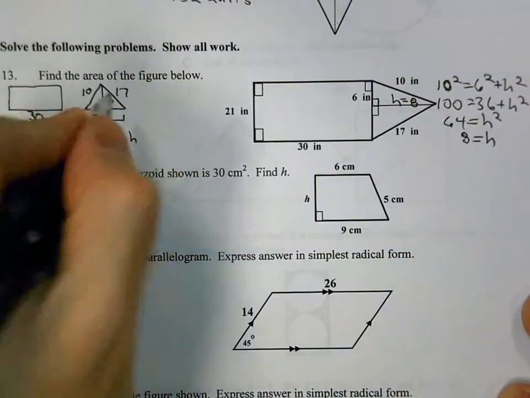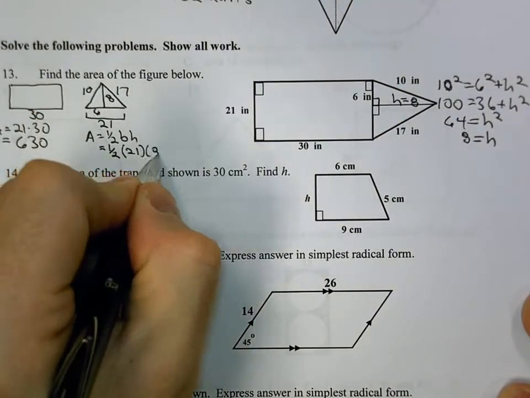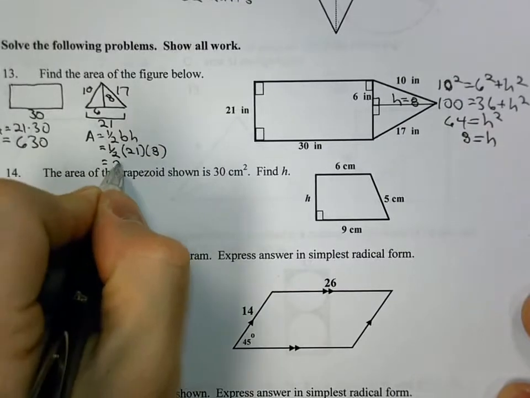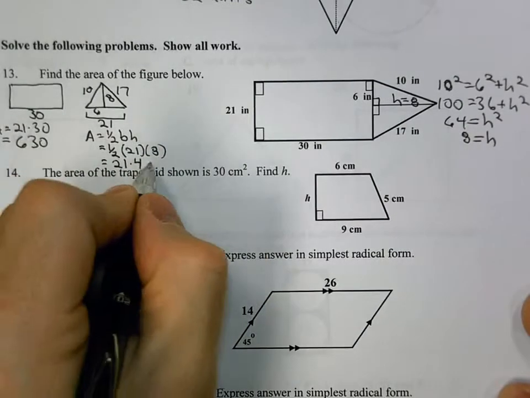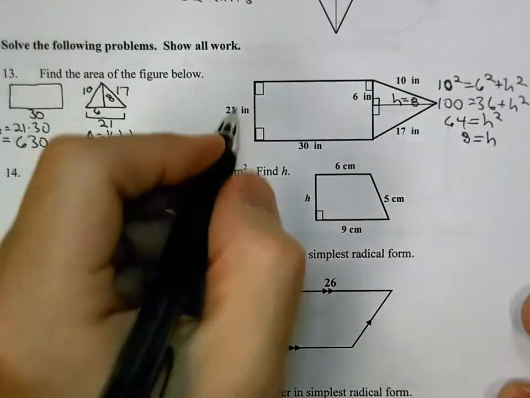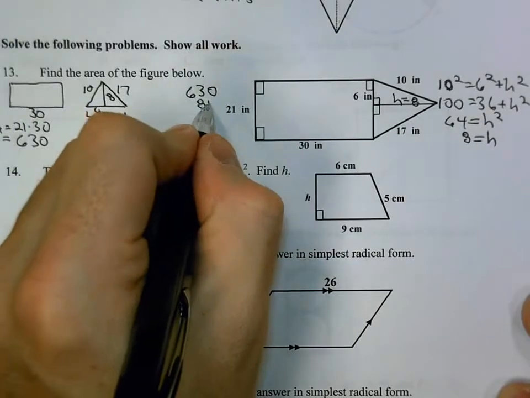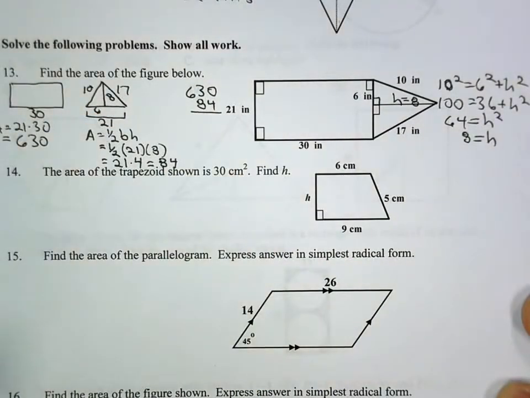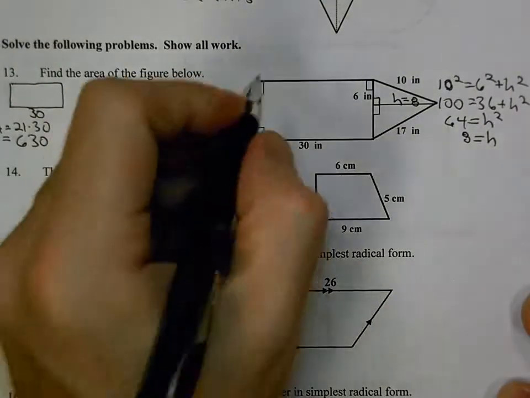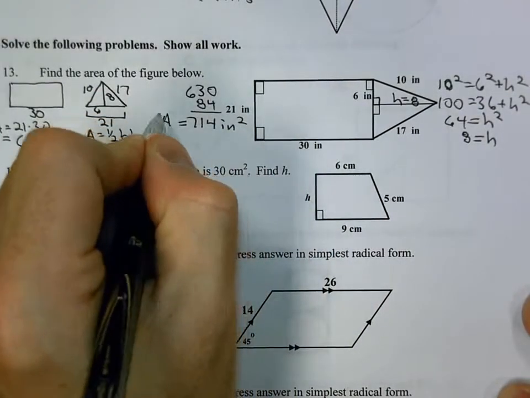So it's going to be 1/2 21 times 8. I could just take half of the 8. It's 21 times 4, which is 84. Last thing I have to do is combine the two. It'd be 630 plus 84, and that gives us 714 inches squared is our area.